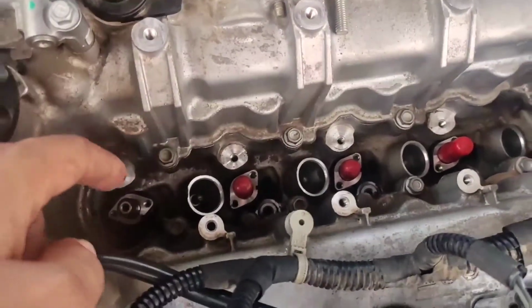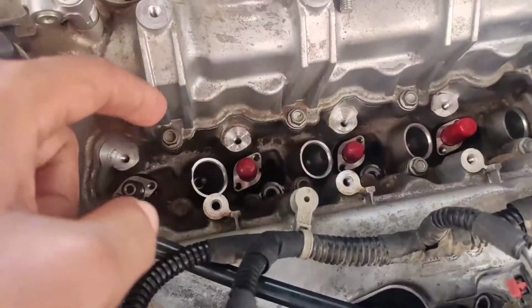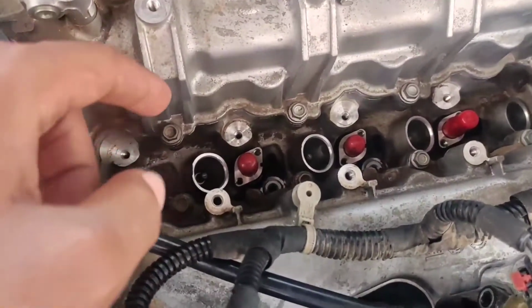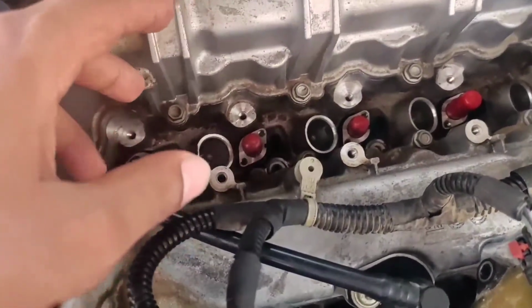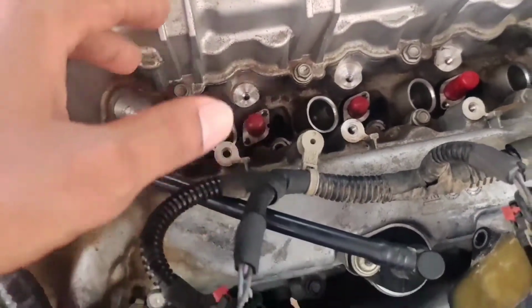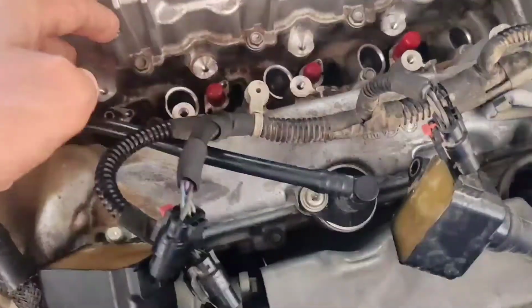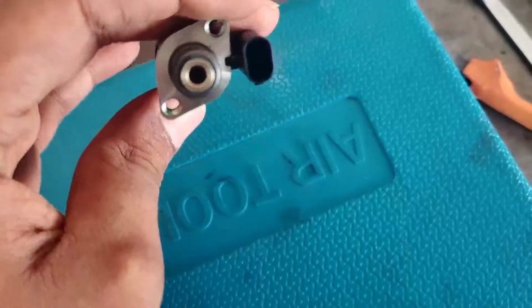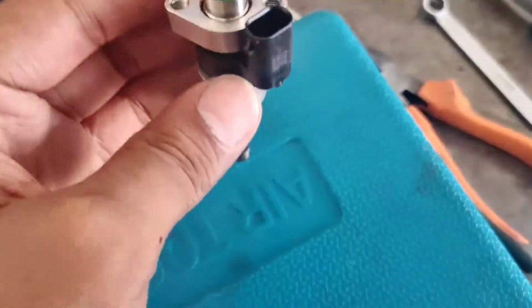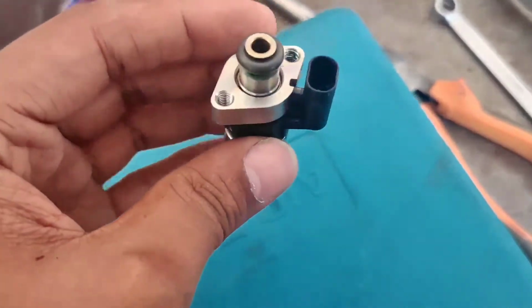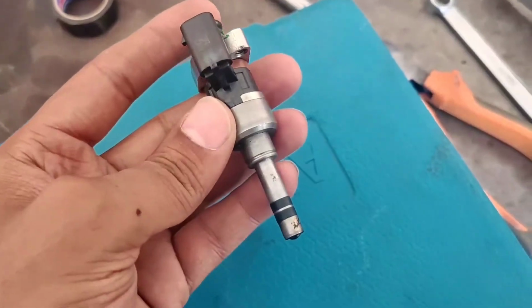You don't need any special equipment to check an injector, or any injector cleaning machine. You can check by multimeter. So I will show you once I remove the injectors. So this is the injector. I removed it from the vehicle. Now our professional technician will show you how you can diagnose this injector with a multimeter before you buy one.